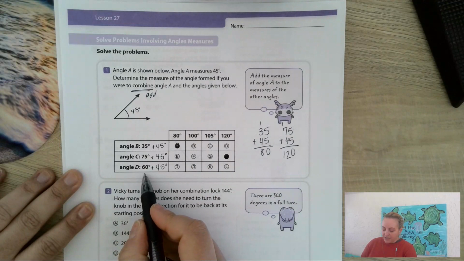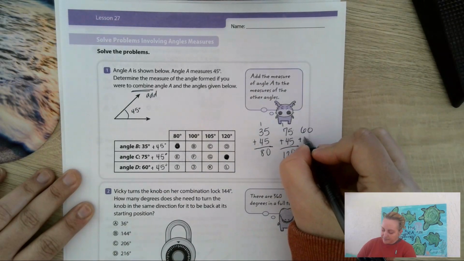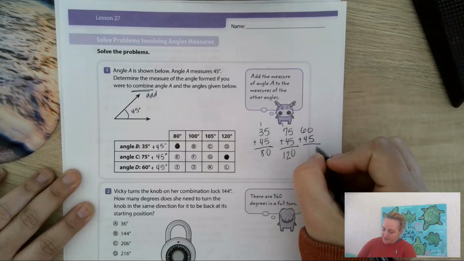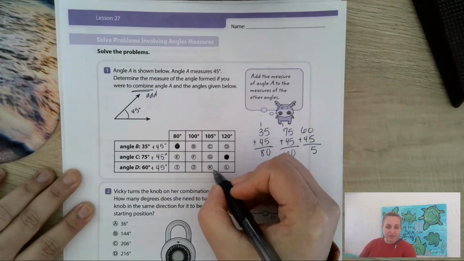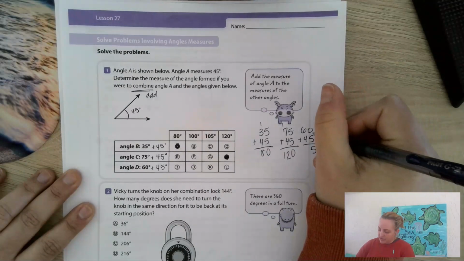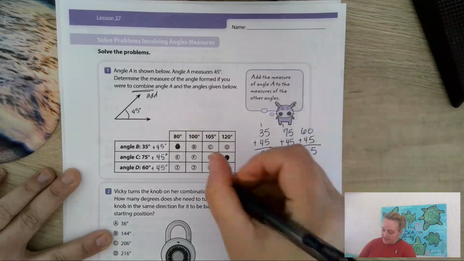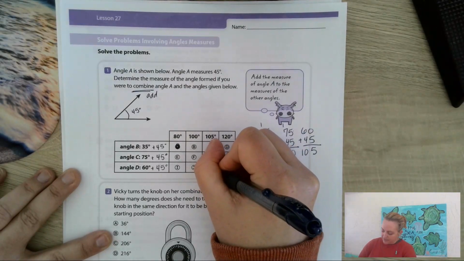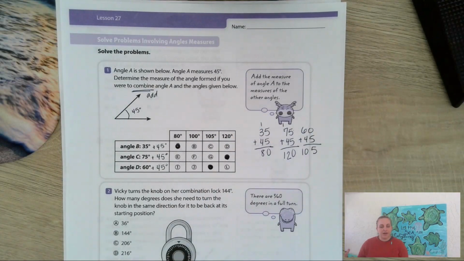Now I have 60 degrees plus 45 degrees. 5 plus 0 is 5. I only see one answer that ends in a 5, so I already know it's going to be 105 degrees, but I want to add just to make sure. And 6 plus 4 is 10, so it is 105 degrees. Okay? Right there is the chart filled in correctly.